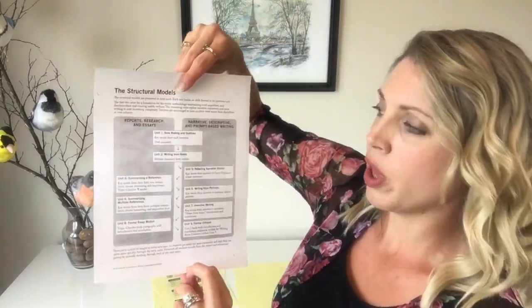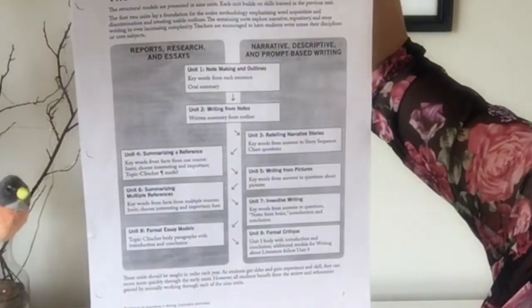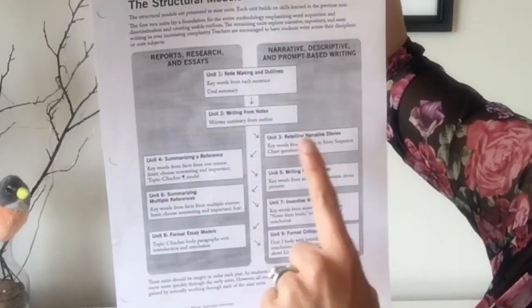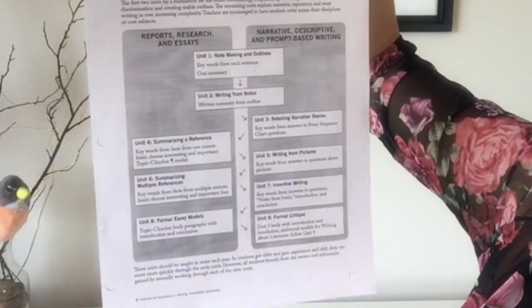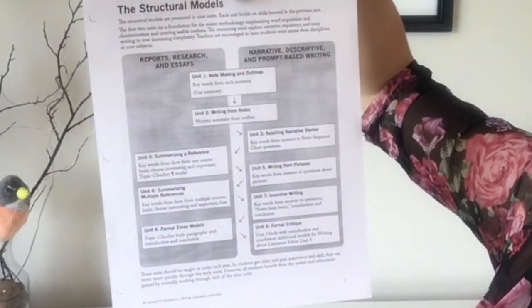So like I said, you go back and forth between different types of writing. So you've been over here on the narrative descriptive side with the story sequence chart in Unit 3, and then in Unit 4, you go to summarizing a reference. And this is a key unit, because we live in an information age. There is so much information, and it is a huge skill for our kids to know how to read an article, read a book, watch a YouTube video, and then assimilate all that into something that they could actually write, a paragraph. And how do you do that? So that's what Unit 4 does.